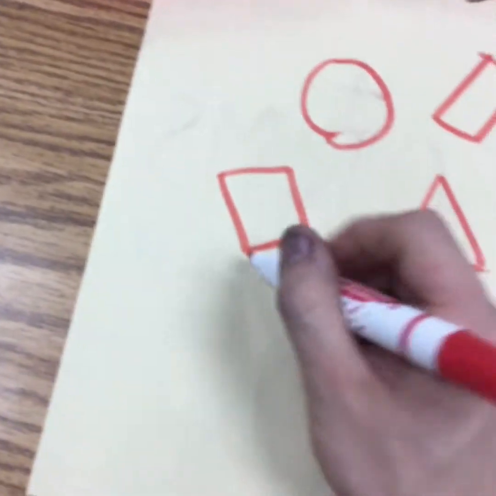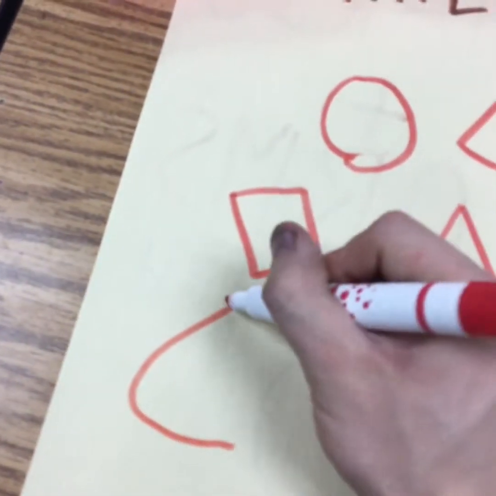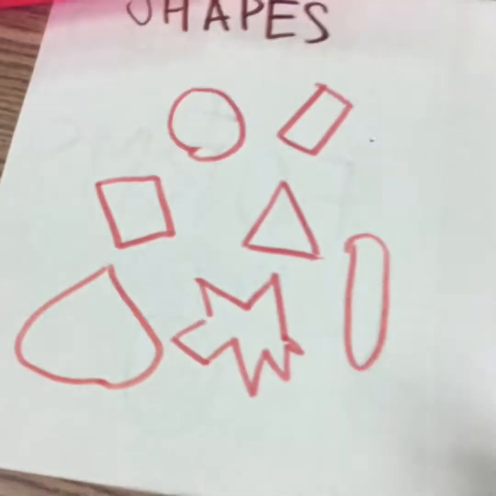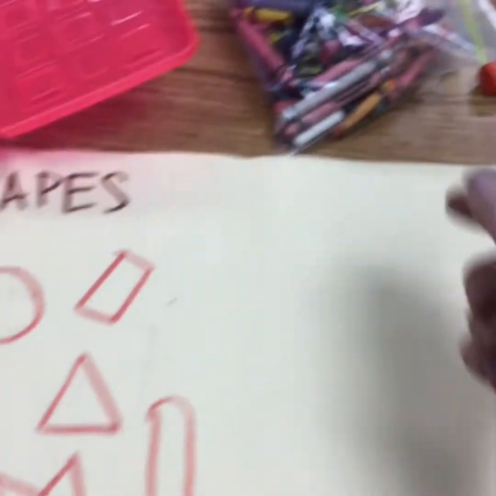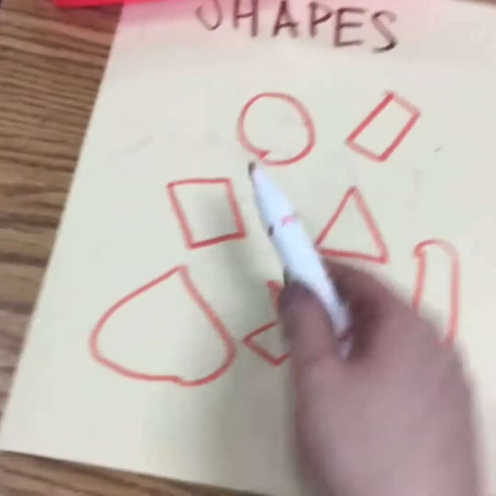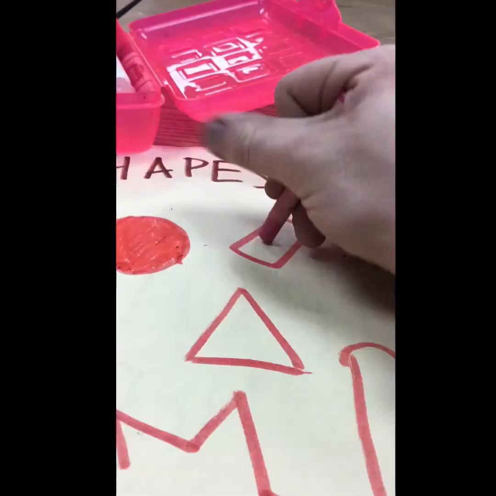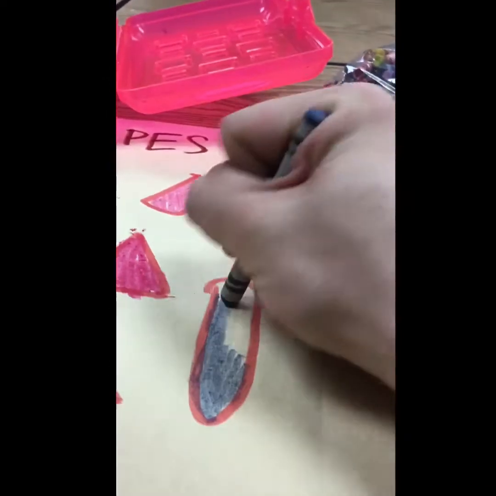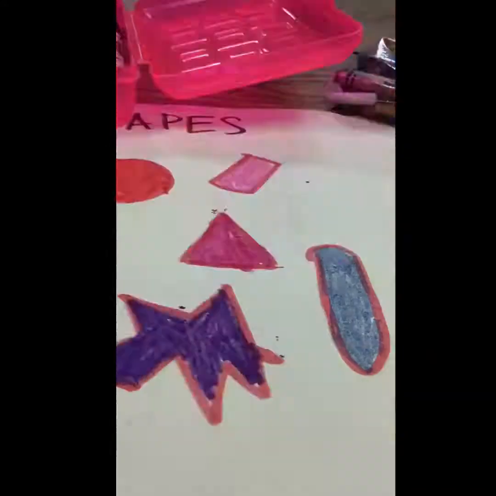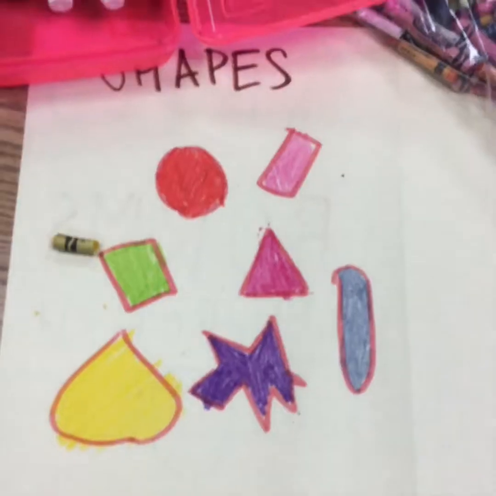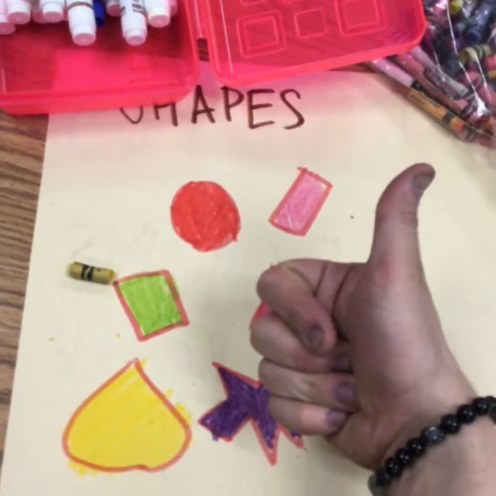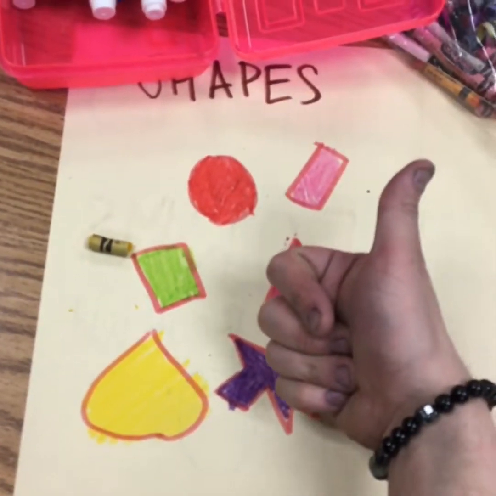It could be a shape that is super duper wide. It's totally up to you. Then I want you to take the crayons and color them in hard and waxy. Thumbs up when you are ready.